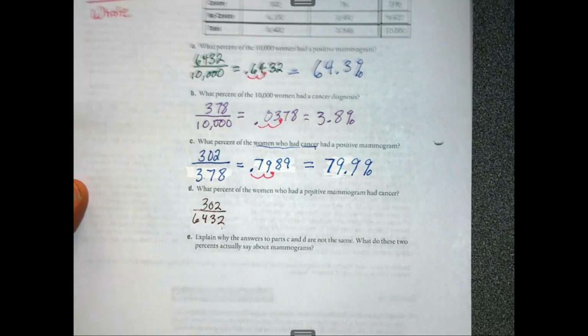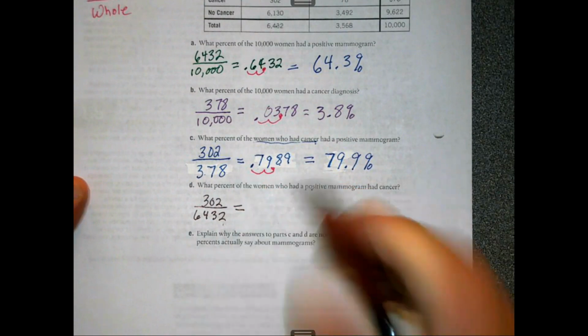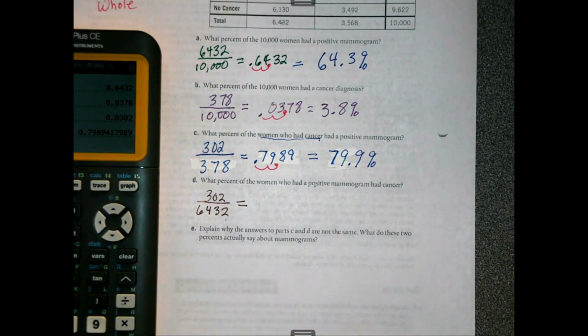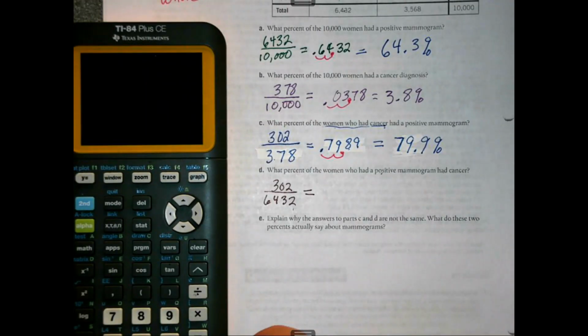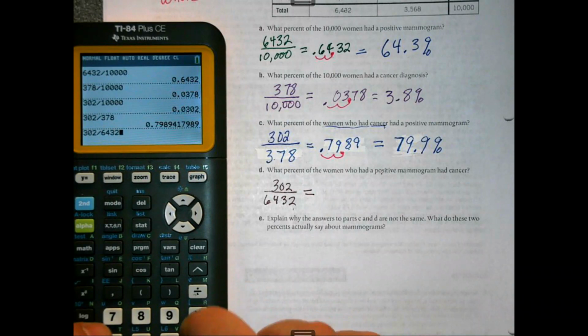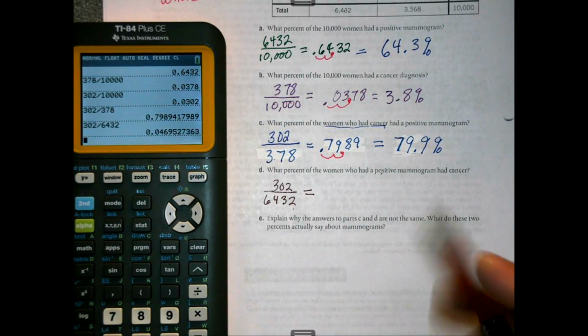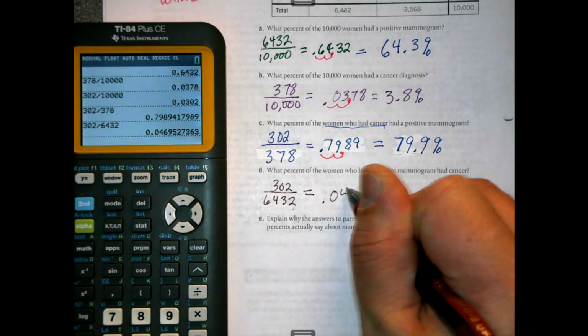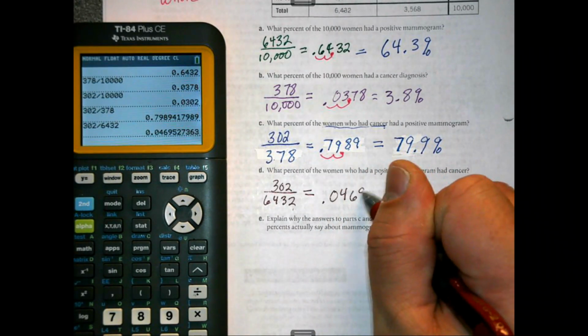All right, calculator. Why does my calculator turn off? That's irritating me. But then again, it's not taking much because I haven't had my coffee this morning. 0.0470.